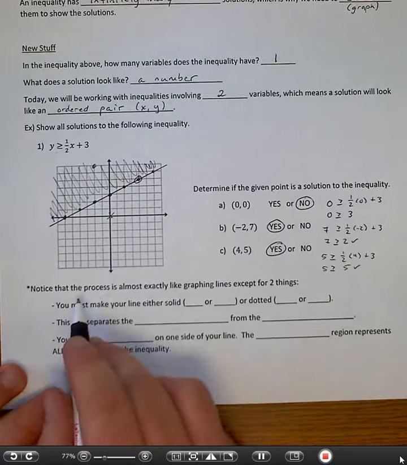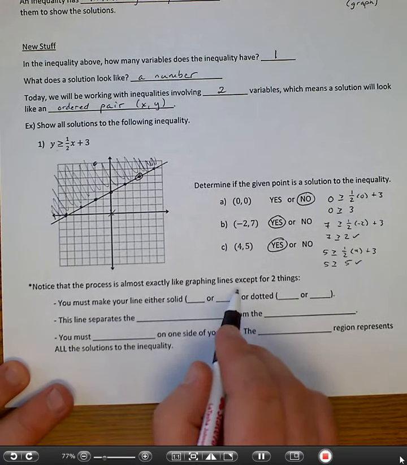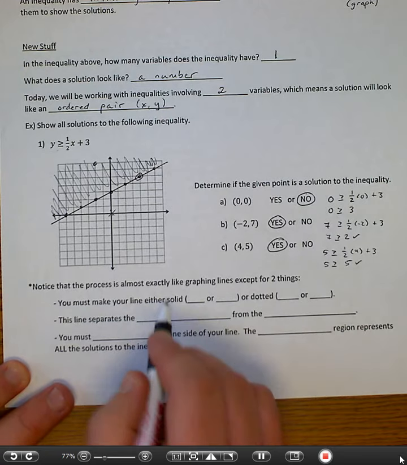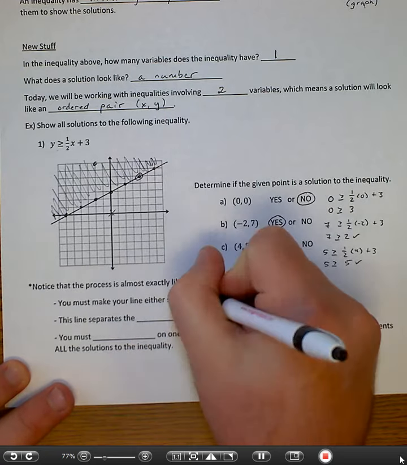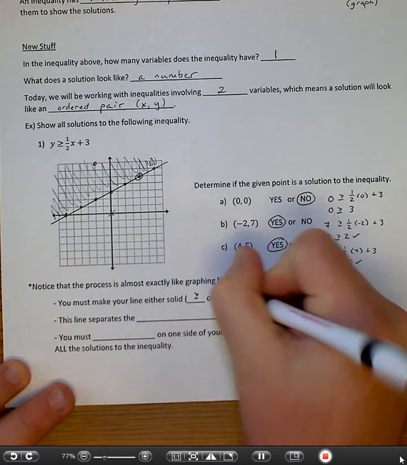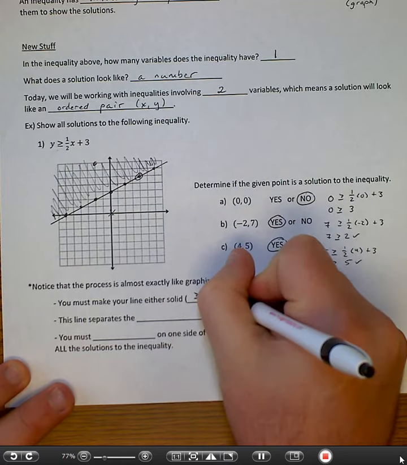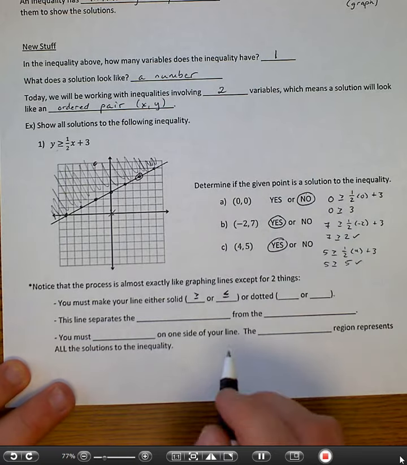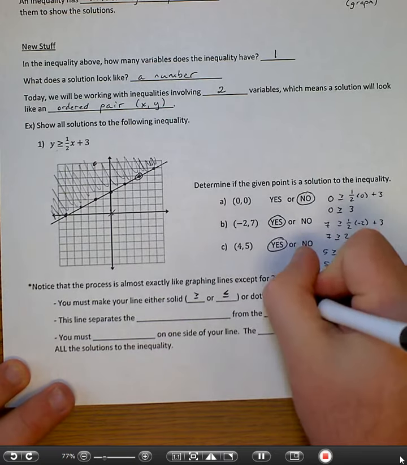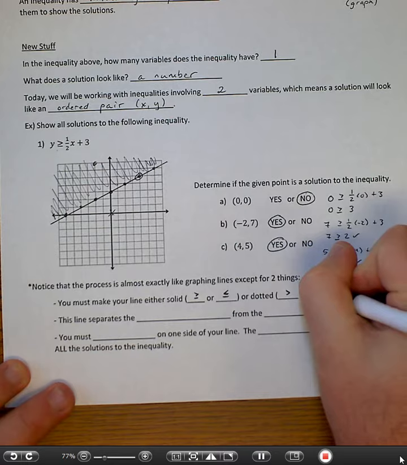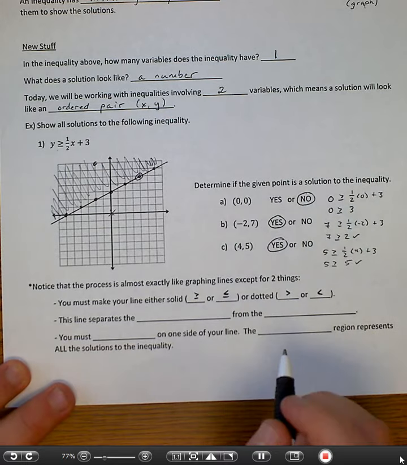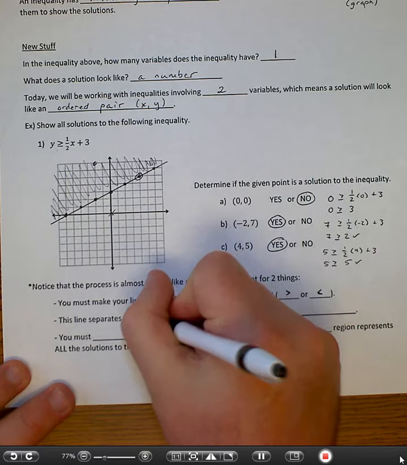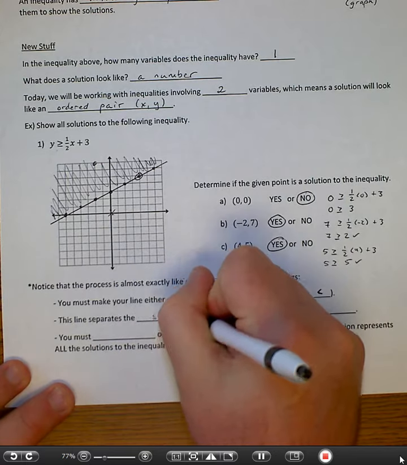Notice that the process is almost exactly like graphing lines except for two things. You must make your line either solid, and this was a solid line because it was equal to. So it can be greater than or equal to or less than or equal to. Doesn't really matter. It's got to be equal to though. Or dotted, and the dotted does not have the equal to's. We'll do dotted on the back. The line separates the solutions from the non-solutions.